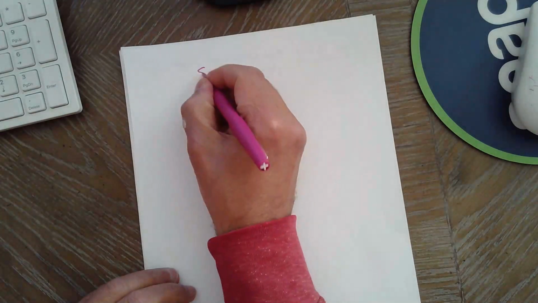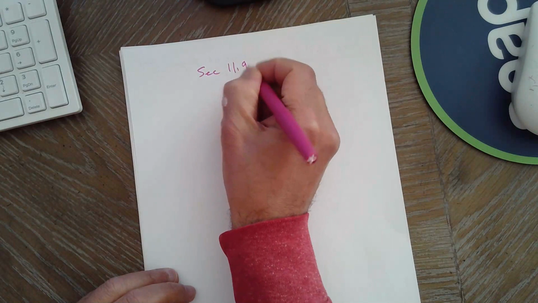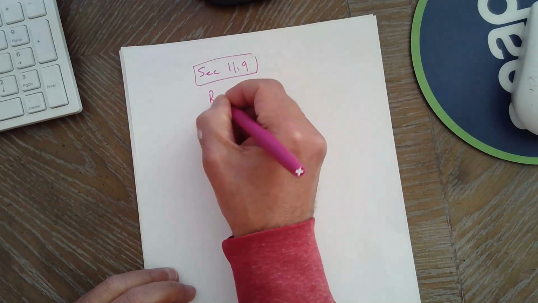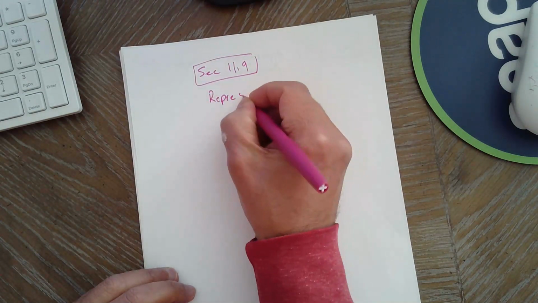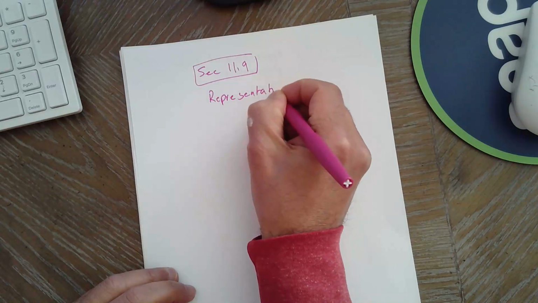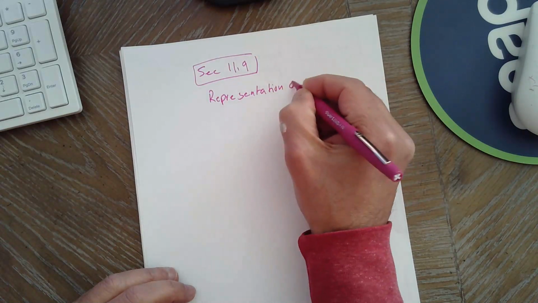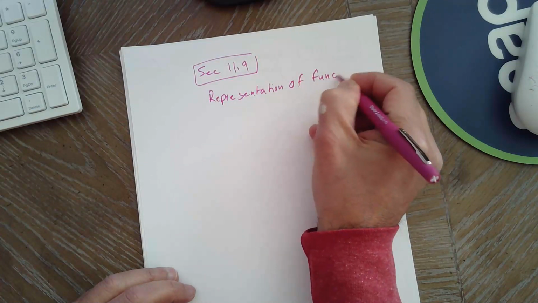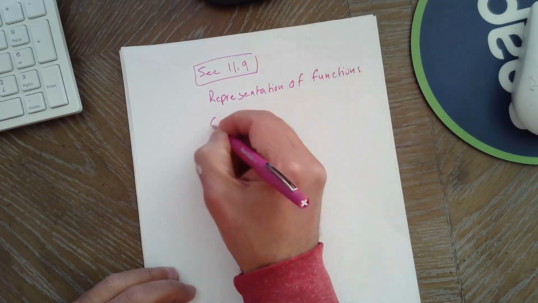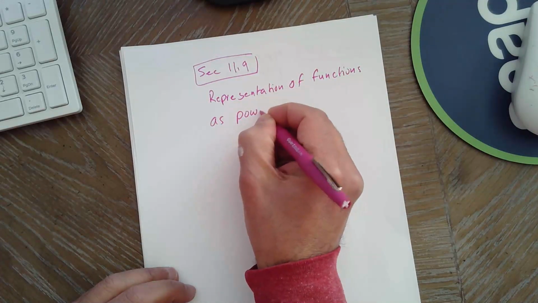Okay, so now, having introduced power series in 11.8, we're going to talk about representation of functions as power series. Section 11.9, representation of functions as power series.